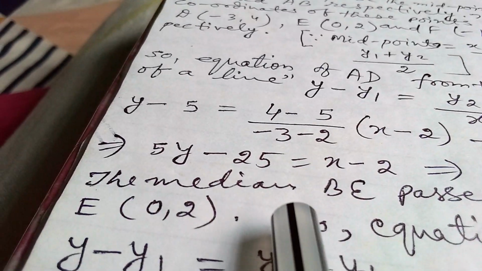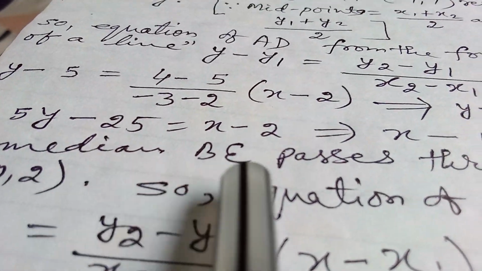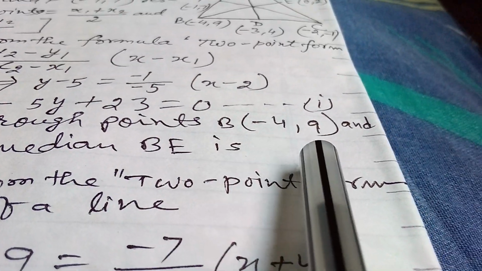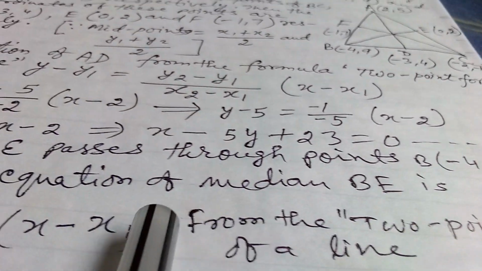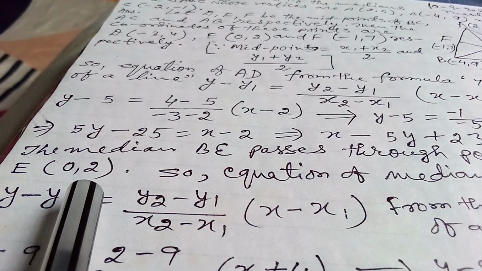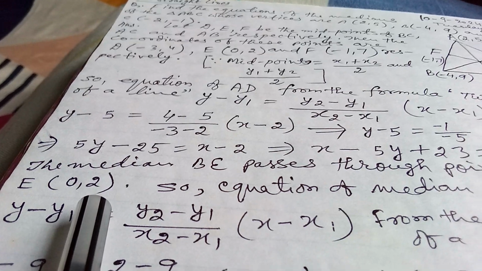Now another median is BE. The median BE passes through points B whose coordinates are minus 4 and 9, and E whose coordinates we have got by the midpoint formula, 0, 2.